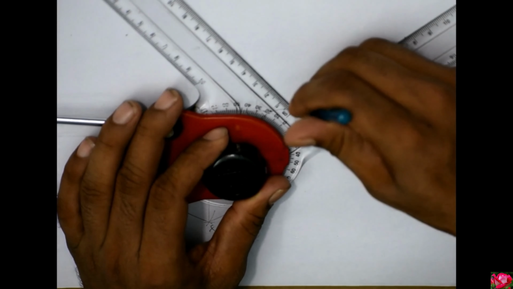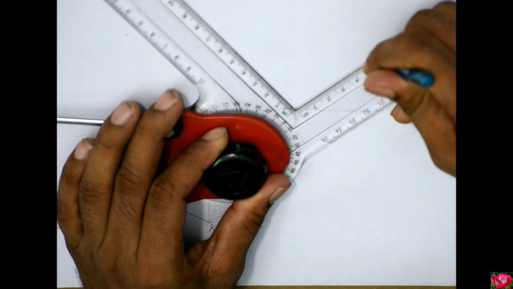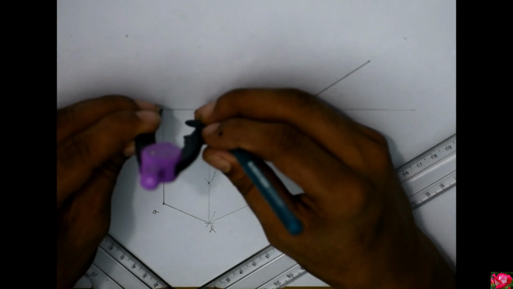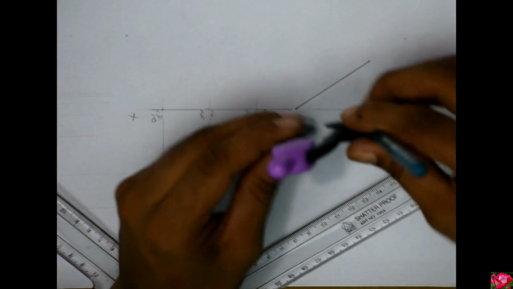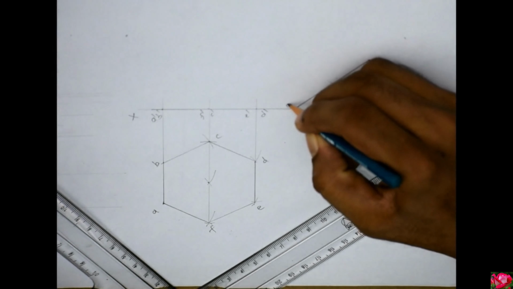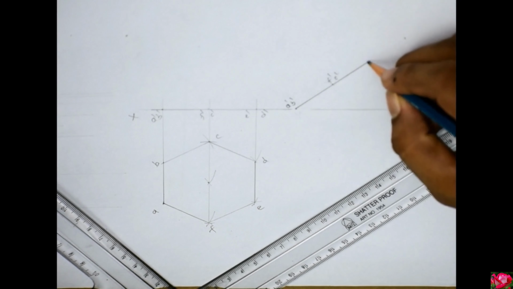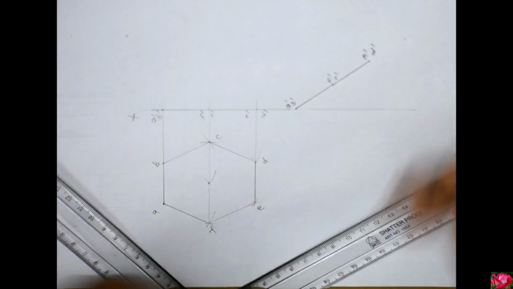But now here you can observe that I will use the H pencil because this is the final front view of this figure, and I will mark these other points also at the center as we did in the previous question. This is A dash, B dash, F dash, C dash here, and E dash, D dash here.